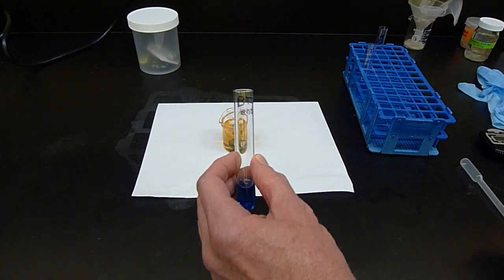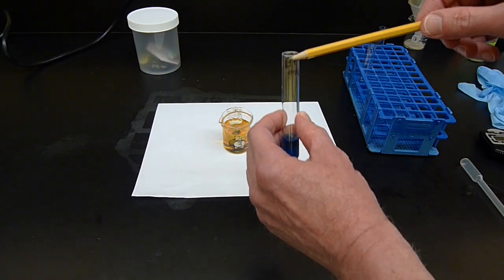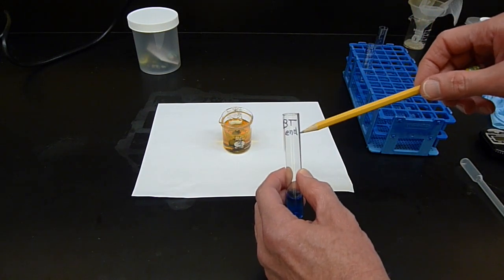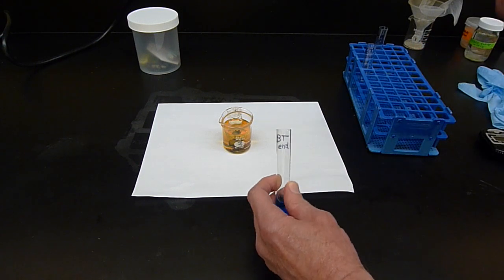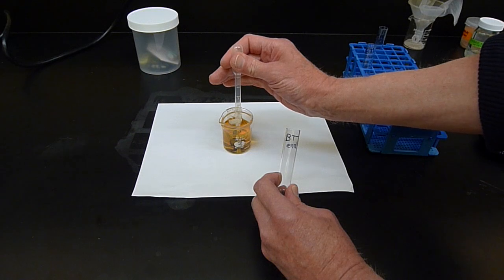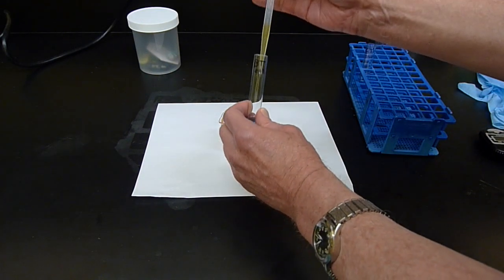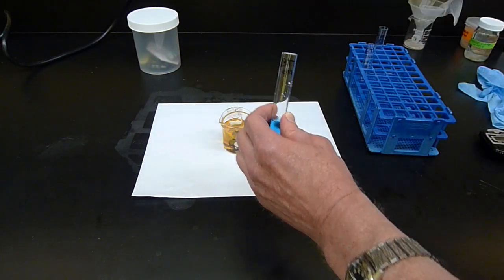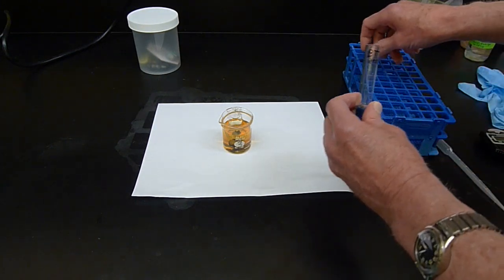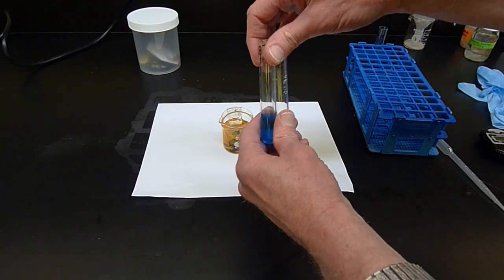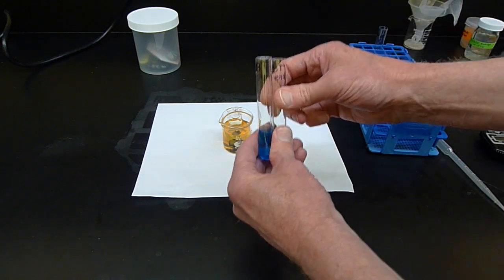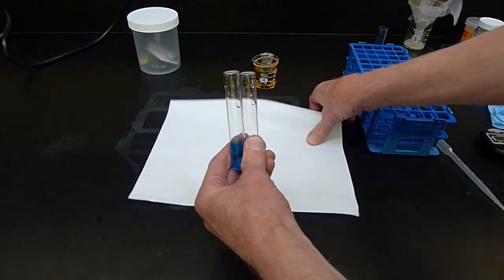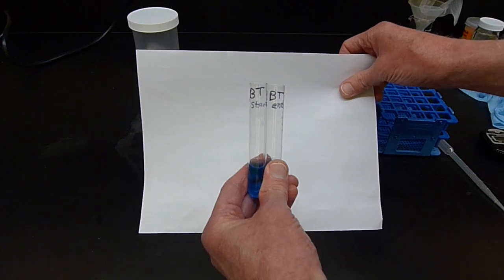Here's the tube we're going to use. I've got it labeled BT for Benedict's test, and it was Benedict's test sampling the beaker solution at the end of this incubation period. So I'm just going to withdraw some of the water from the beaker and put it into this tube. That's what we're going to use for a Benedict's test. Then here is the tube with the beaker solution for Benedict's test at the beginning versus the Benedict's test from the beaker at the end.